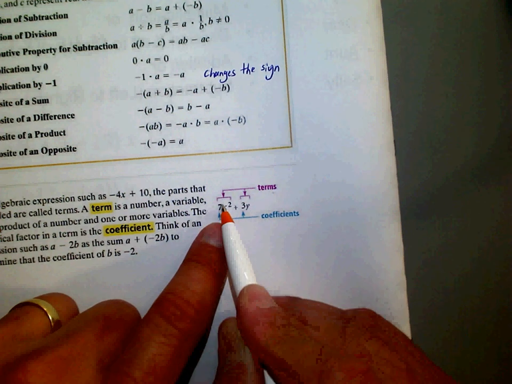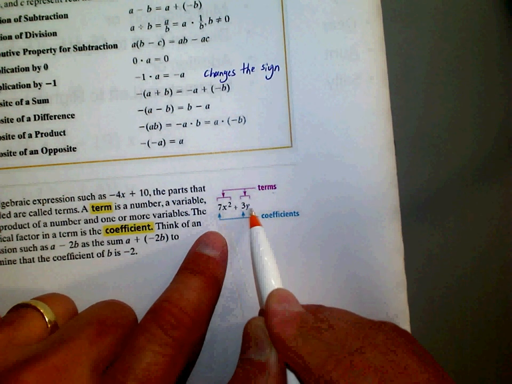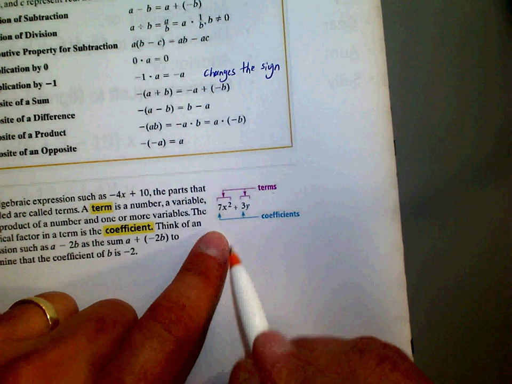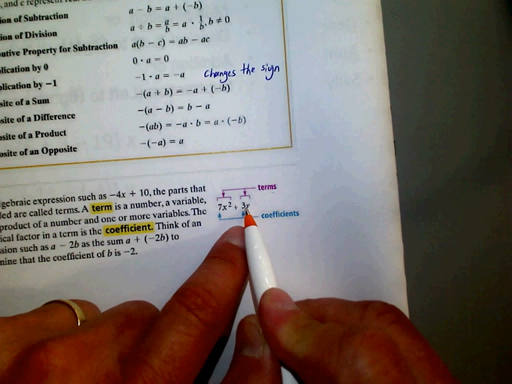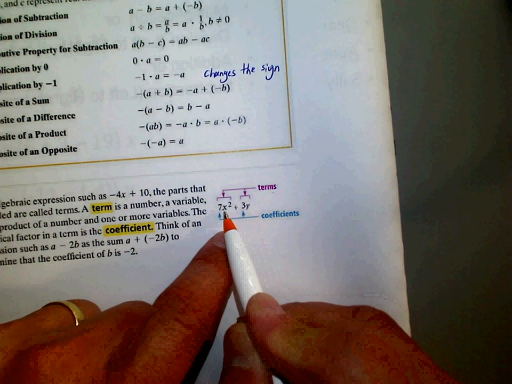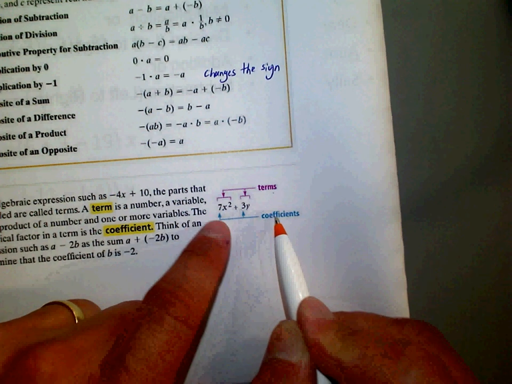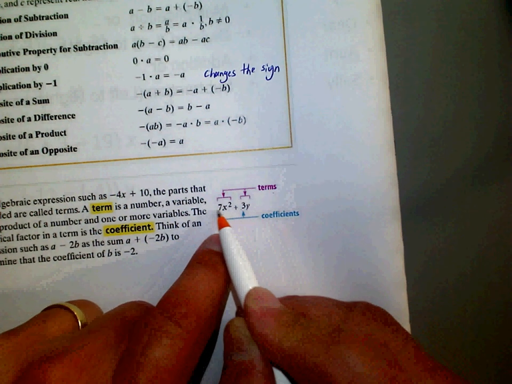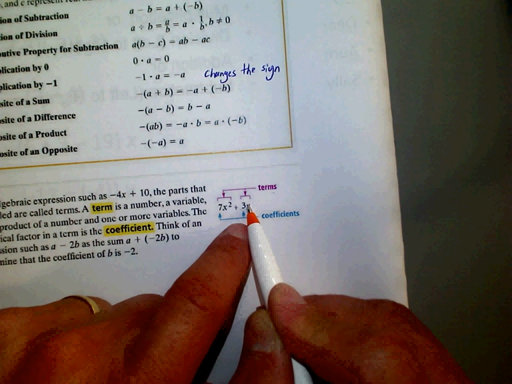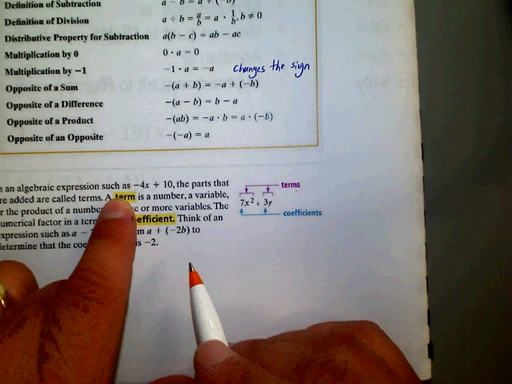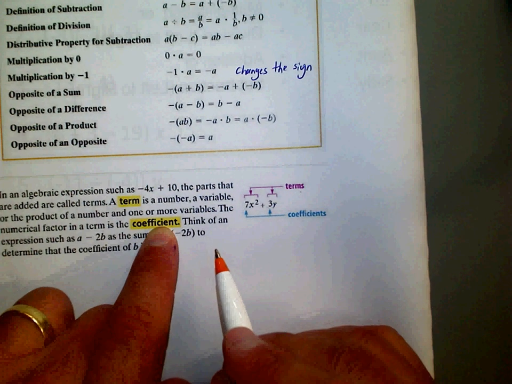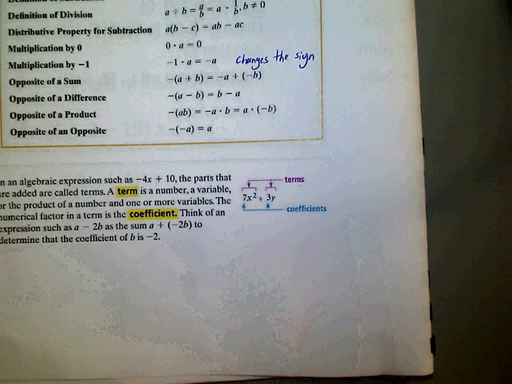How many terms are in this expression? Two different terms. You have an x squared term and you have a y term. X squareds and y's, and each of those have a coefficient. There are 7x squareds here and there are 3 y's there. So we have things like terms, we have things like the coefficient of those terms. We're going to look at some examples of those.